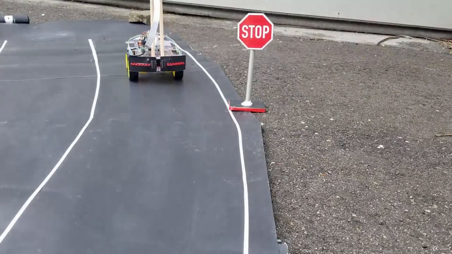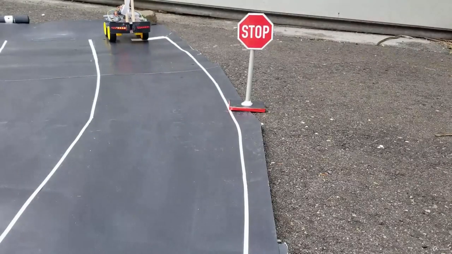So next again we have a lane end, and our car will make a U-turn to go to the second lane.